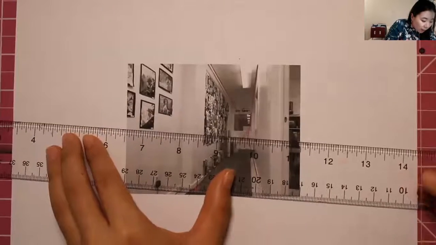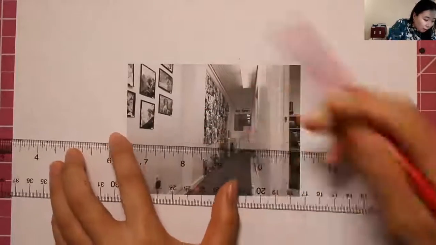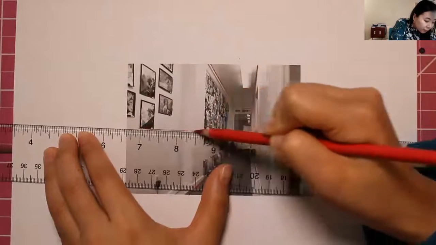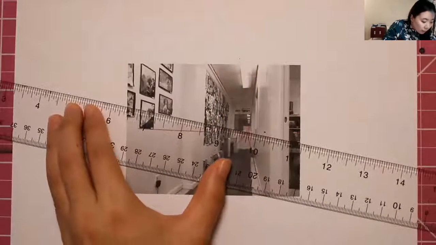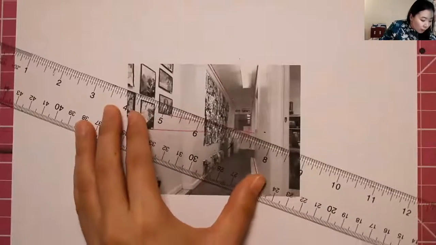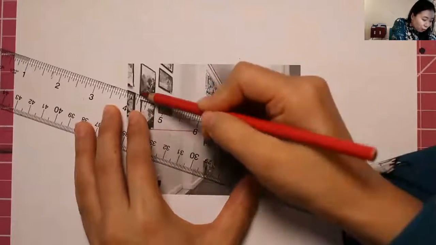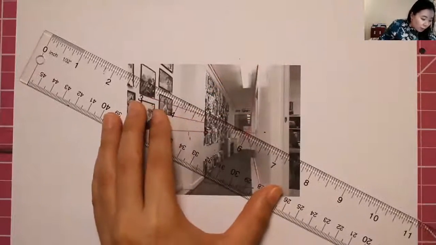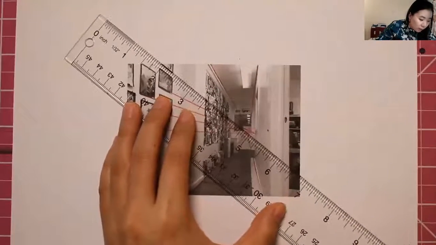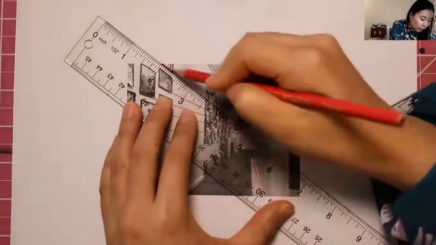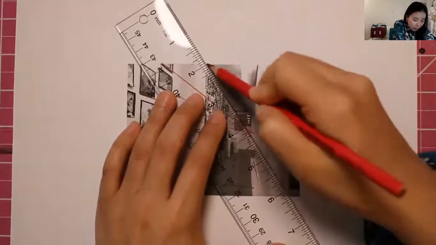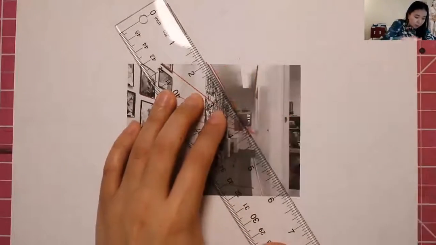So let me try it. There are lots of frames on the wall. So here, here. When you use a ruler, it will be a huge help. Like this. Oh, there is a pipe. Then I'm going to link it.